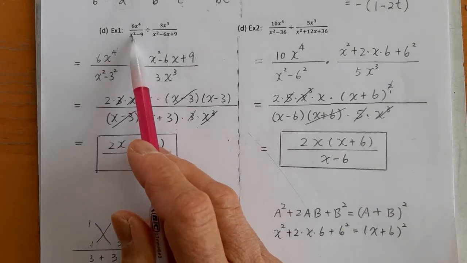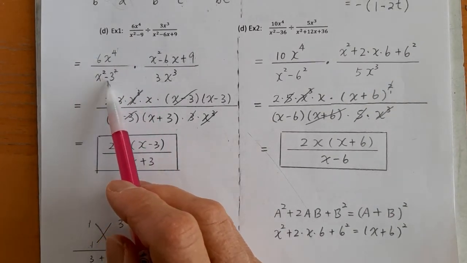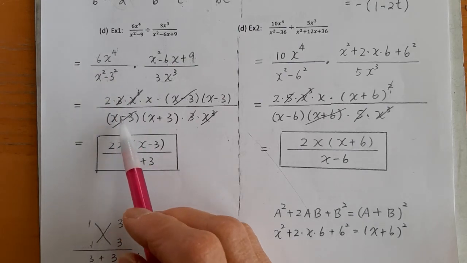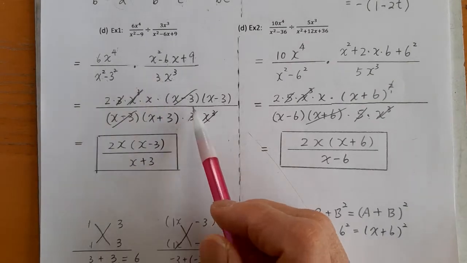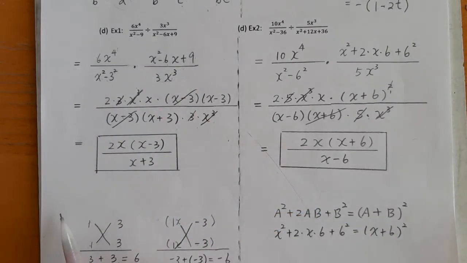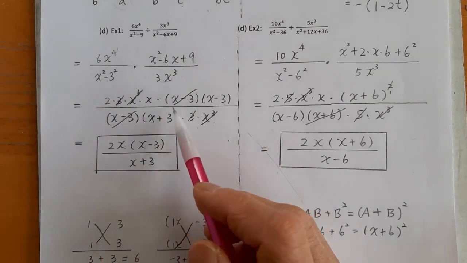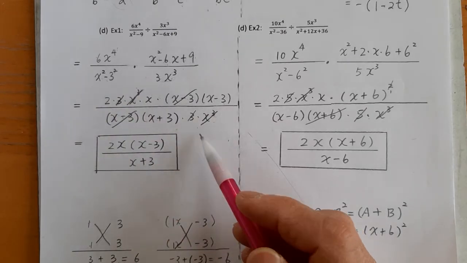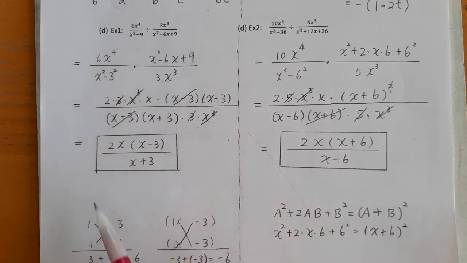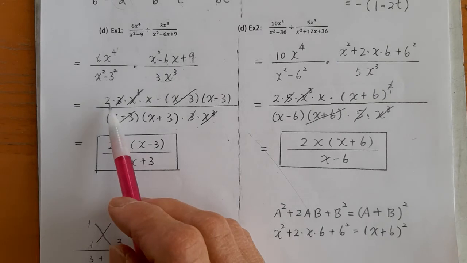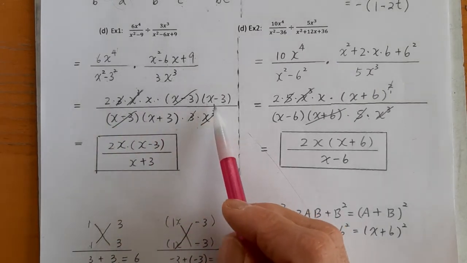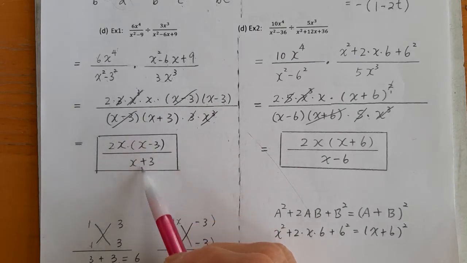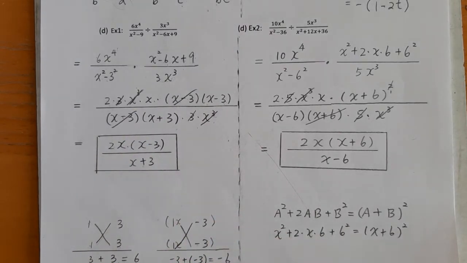And for this denominator, x squared minus 3 squared factors as x minus 3 times x plus 3, using the formula. And copy this 3 down, copy x cubed down. Now we can cancel. 3 cancels, x cubed cancels, x minus 3 cancels. So what remains is 2 times x times quantity x minus 3, over x plus 3.